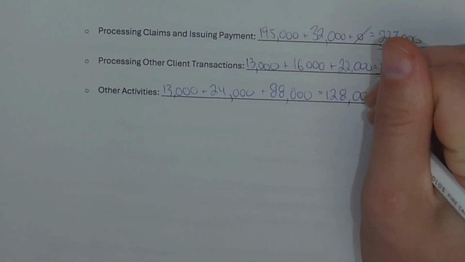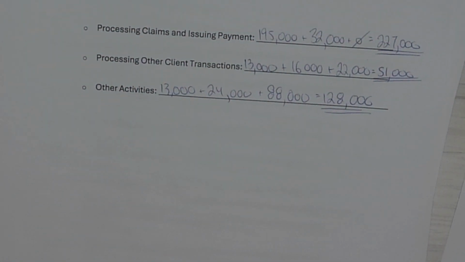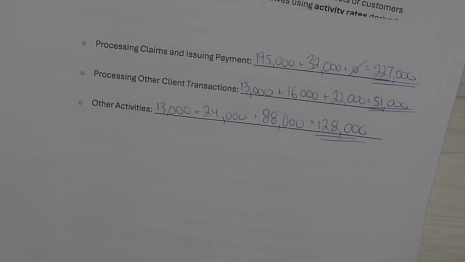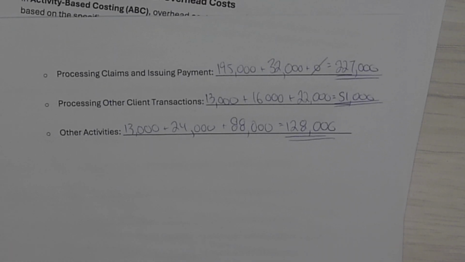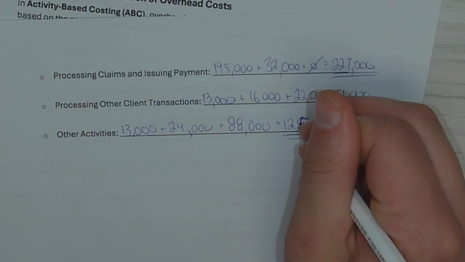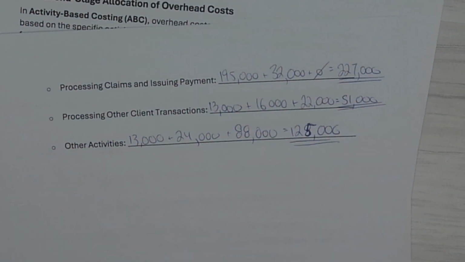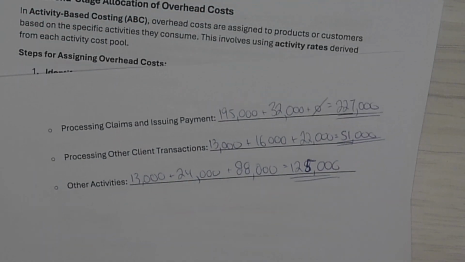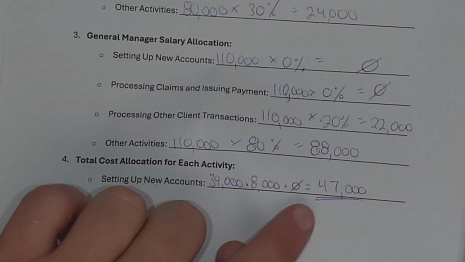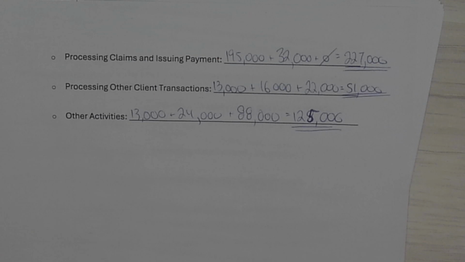That comes to 120,000. So we've broken down our costs that were by wage, and we've split them into 4 activities. We've split them into 4 wages here, or 4 activities, starting with the bottom one here, to get our final answer.